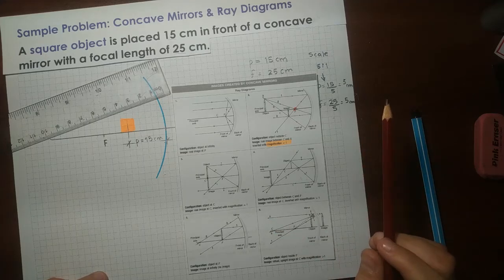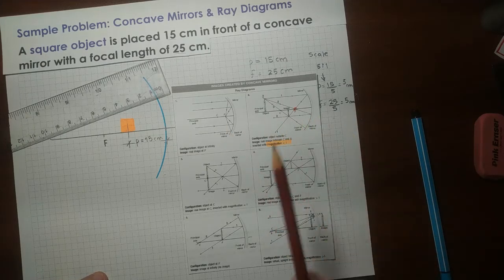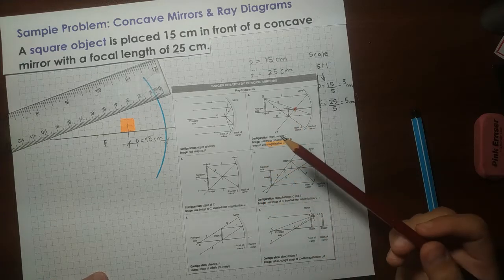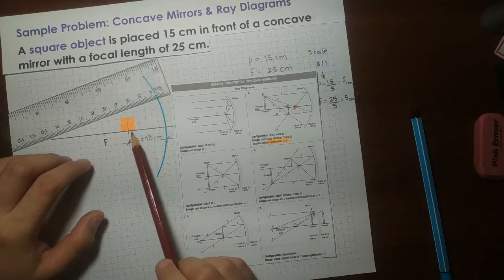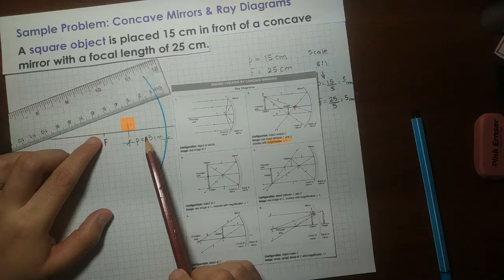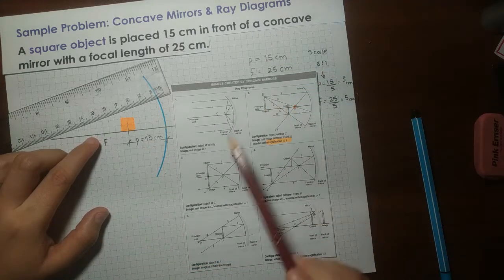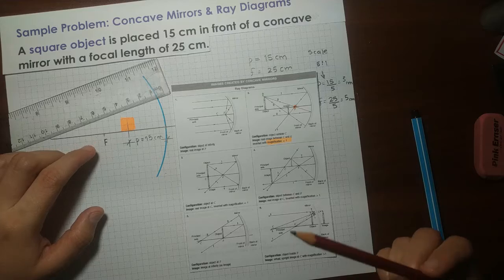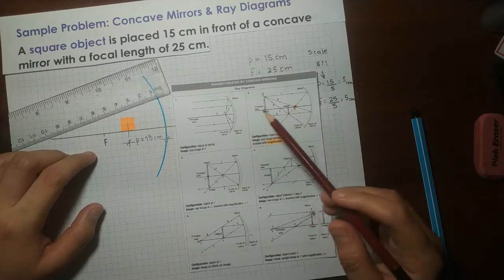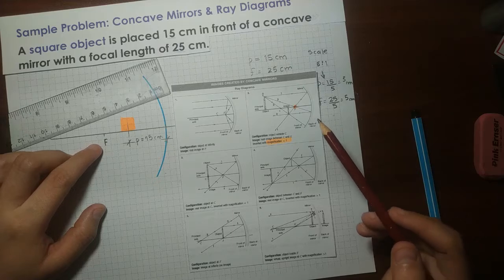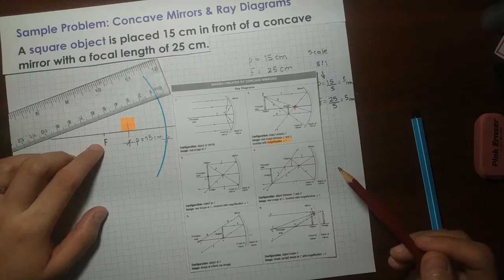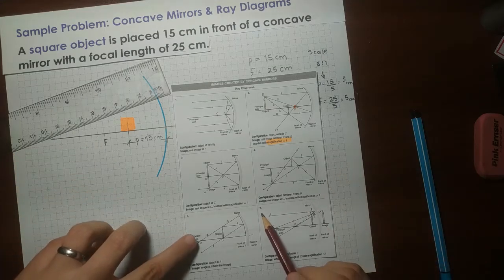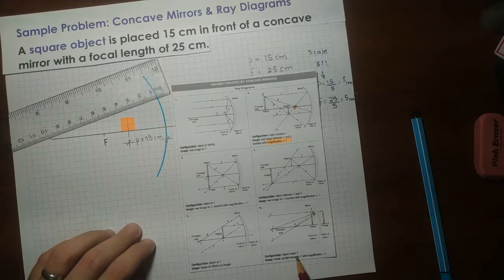So in this point is when we actually start looking at the table that I gave you. Now take a look. We have an object that is between the mirror and the focal length, so we need to find the situation in this table. Because the object is between the focal length and the mirror, the only situation in which it occurs is situation number 6, object inside F, object inside a focal length.